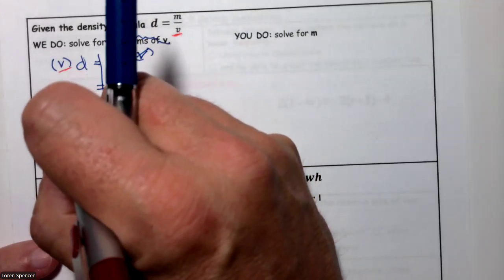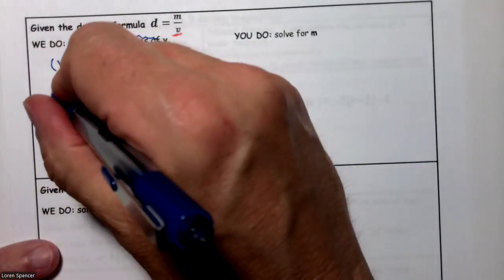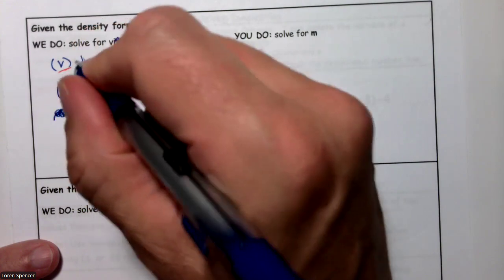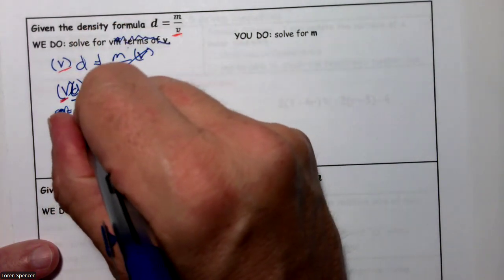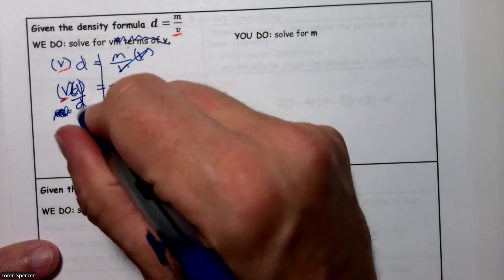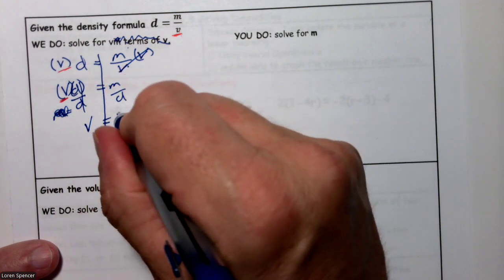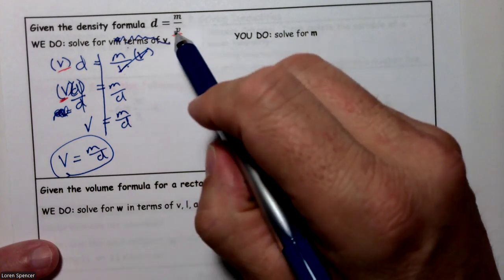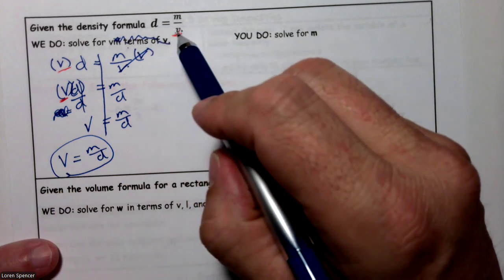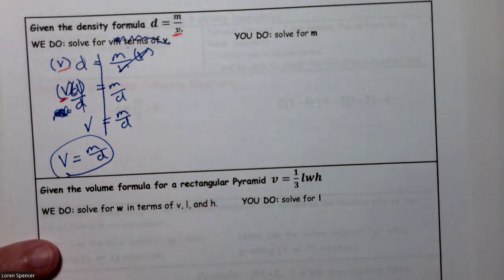Well, I still want V. Well, this is the same as having V times D. Well, if I divide both sides by D, I get V equals M over D. And that's the answer I was looking for, because we wanted V by itself. Please remember, if it's in the denominator, you're going to have to multiply.